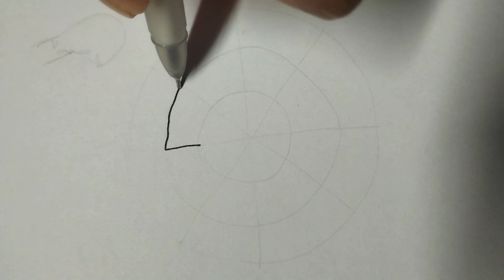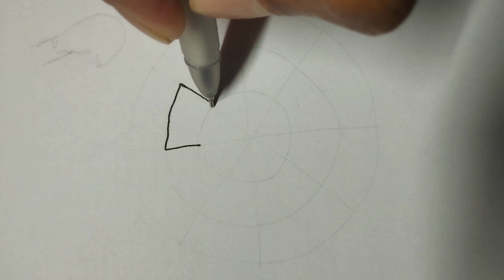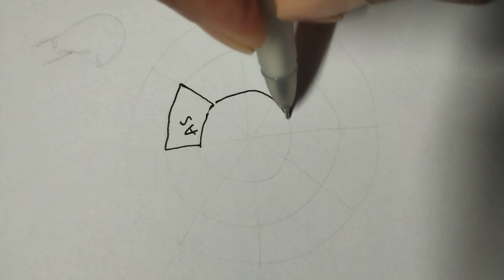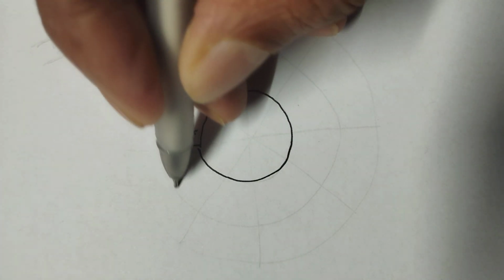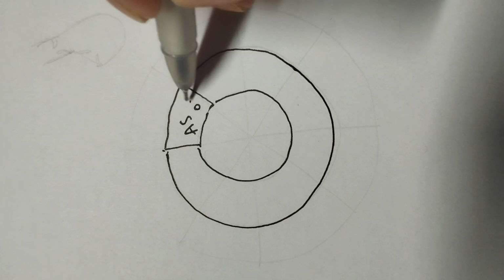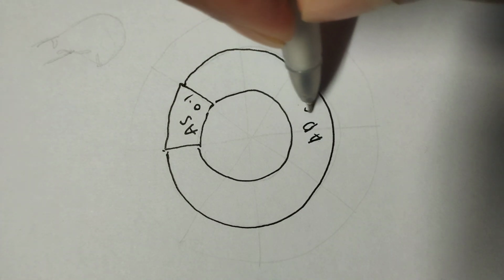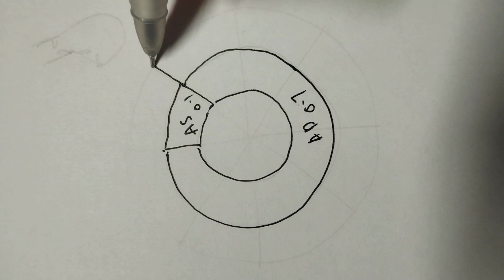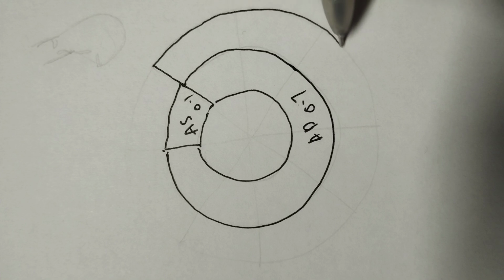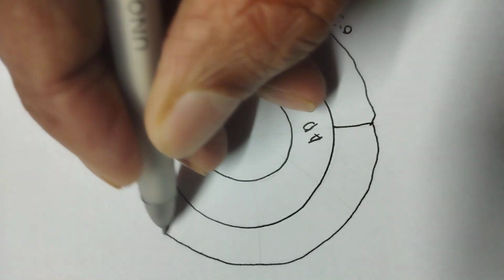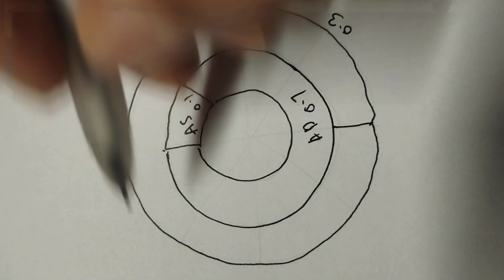So the cardiac cycle starts from atrial systole, then followed by atrial diastole. Atrial systole lasts for 0.1 second and atrial diastole lasts for 0.7 second. After atrial systole, we have ventricular systole, which lasts for 0.3 second, and ventricular diastole, which is going to last for 0.5 second.